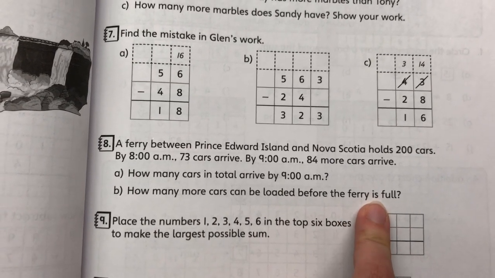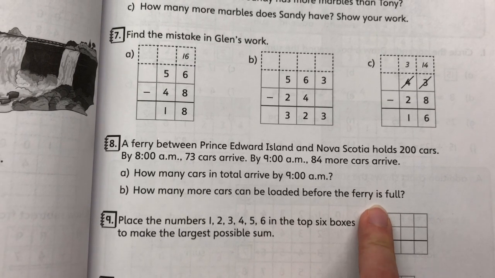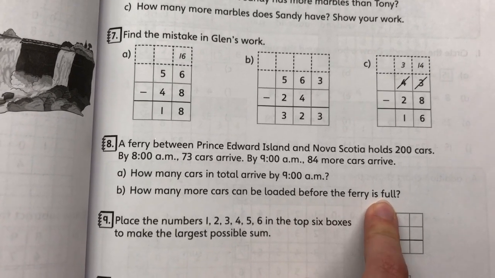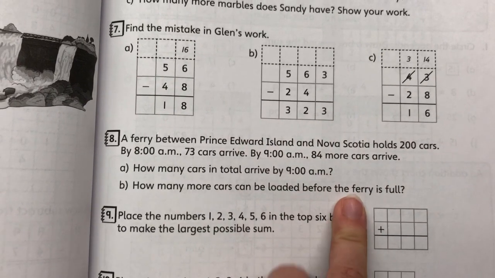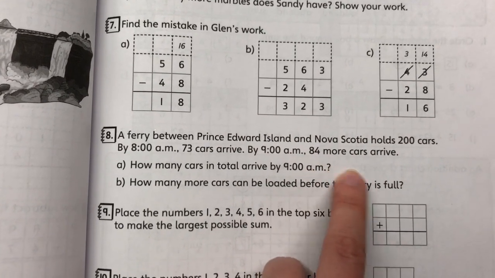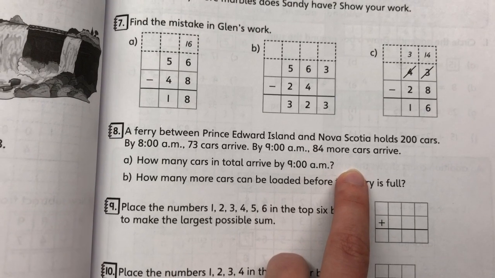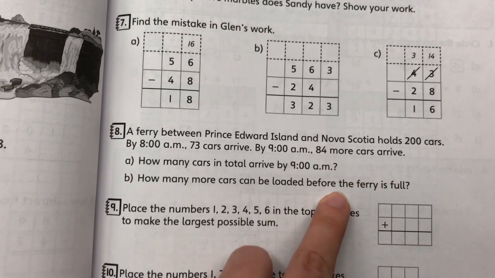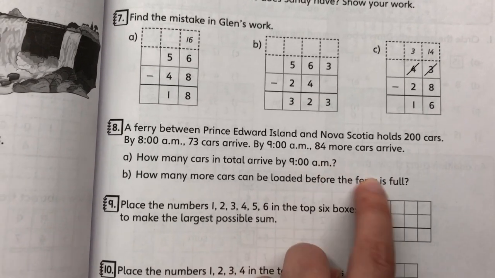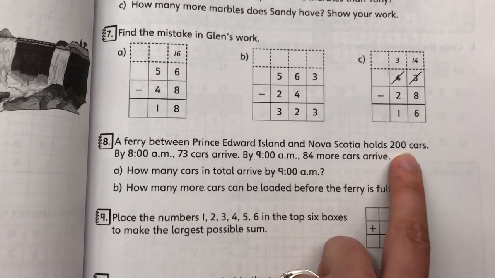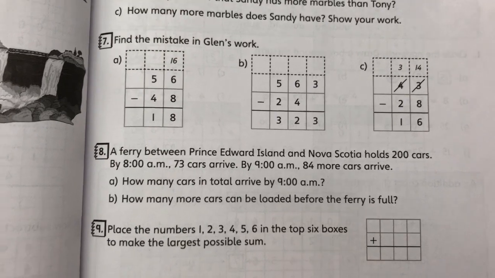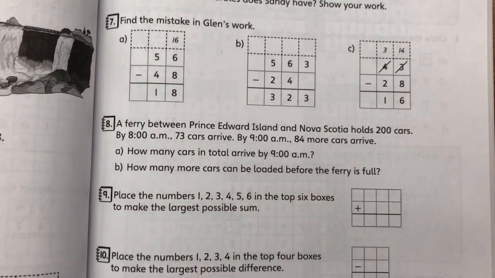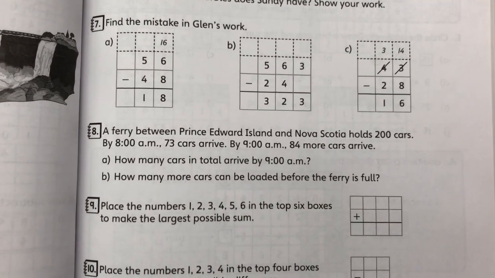So for that question, we need to ask a couple of things. Well, how many cars can it hold? What tells us up here? How many cars are already on it? That tells us in A. So we need to find the difference between how many cars are already there and how many cars it can hold. The difference. And please remember to give me sentence answers.